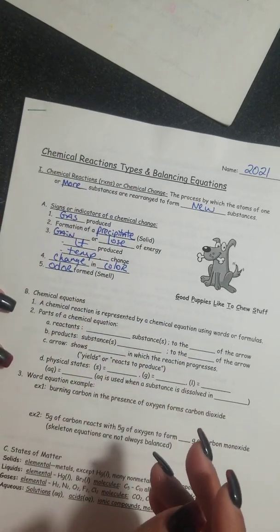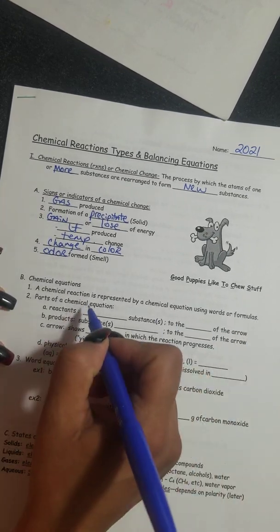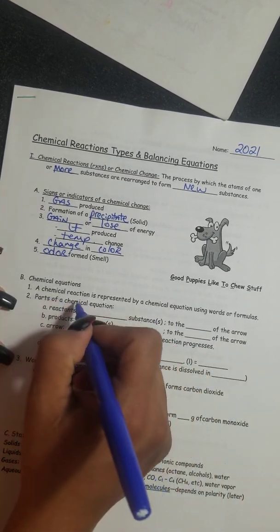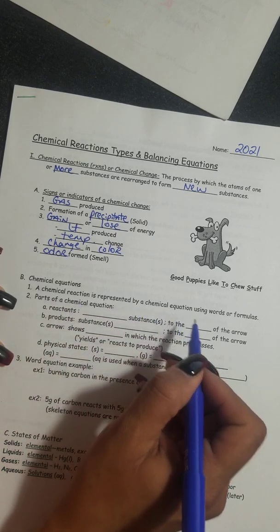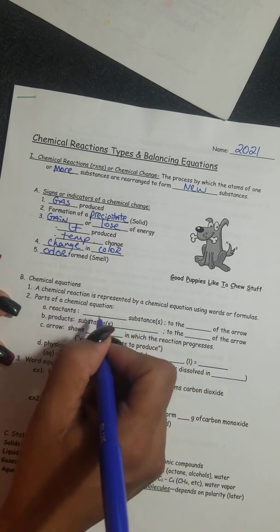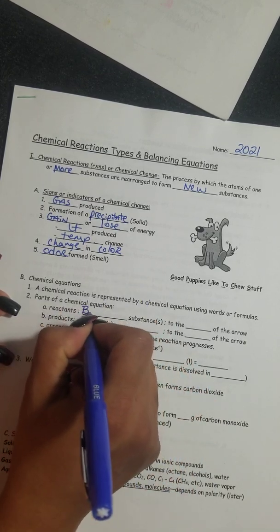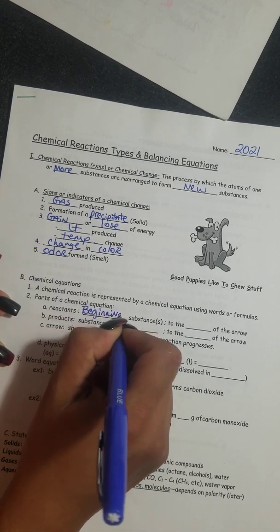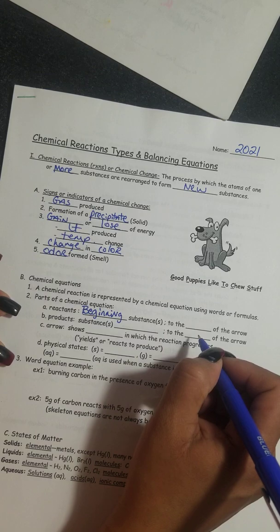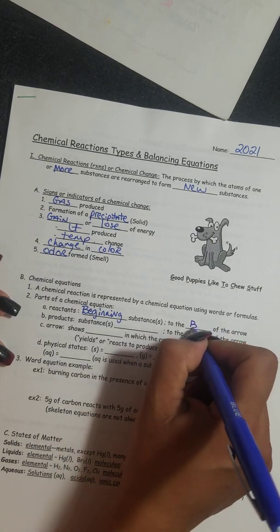So, chemical equations. A chemical reaction is represented by a chemical equation using words or formulas. Parts of a chemical equation: we have the reactants, which is the beginning, what you start off with, at the base of the arrow.